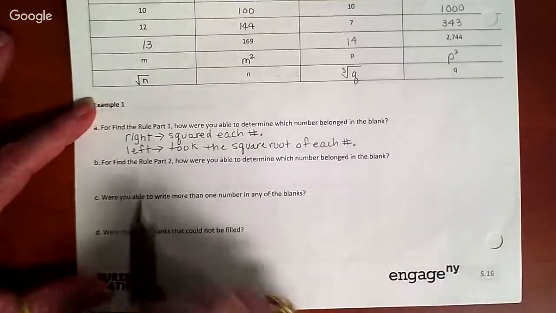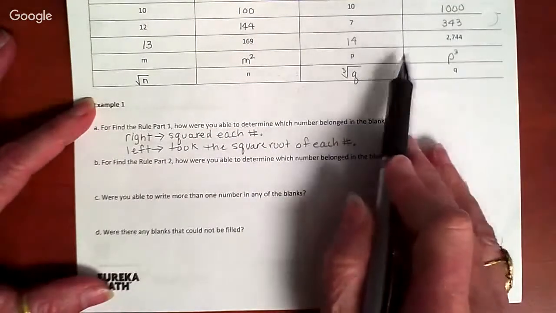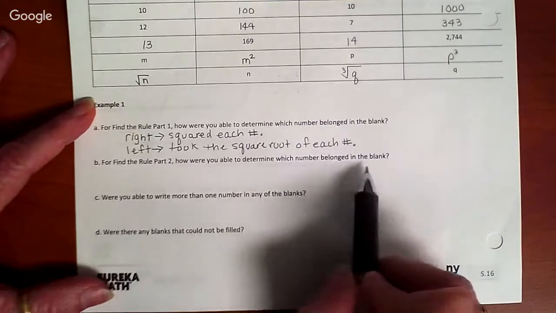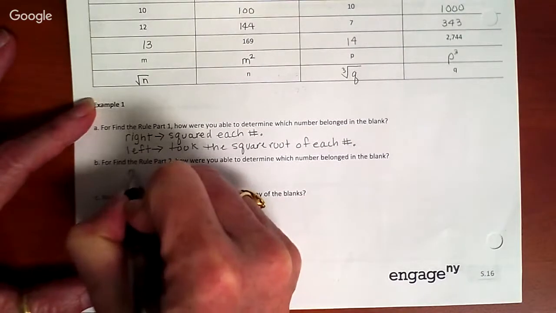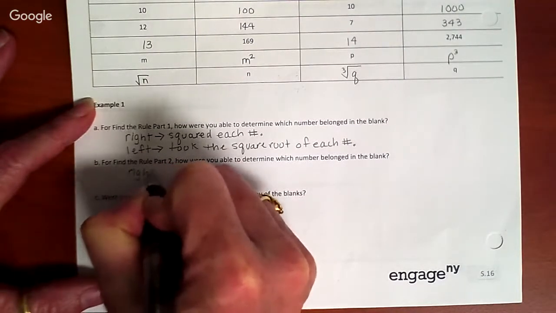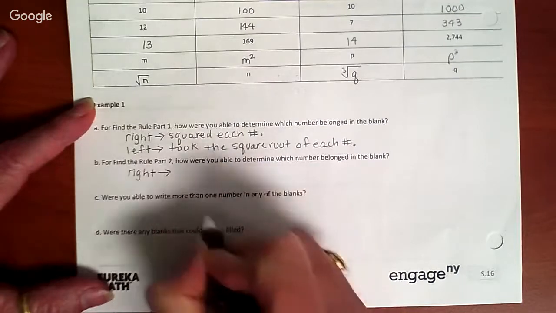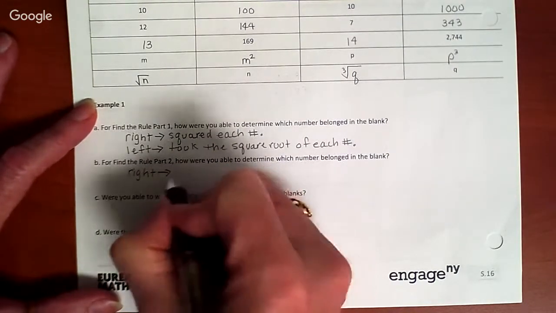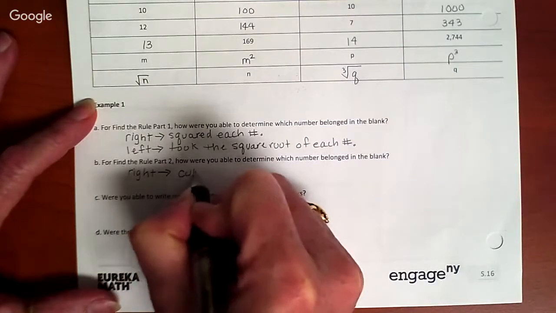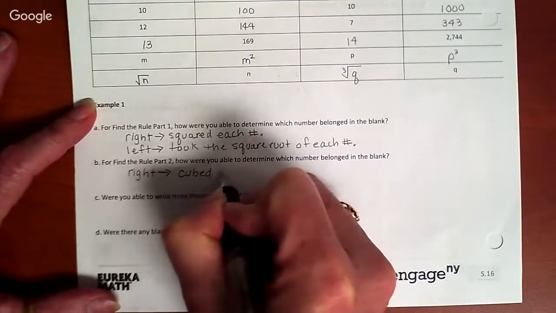Next, it says find the rule part 2 over here. How were you able to determine which number belonged in the blank? Well, again, going right, in other words, going this way, we cubed each number.